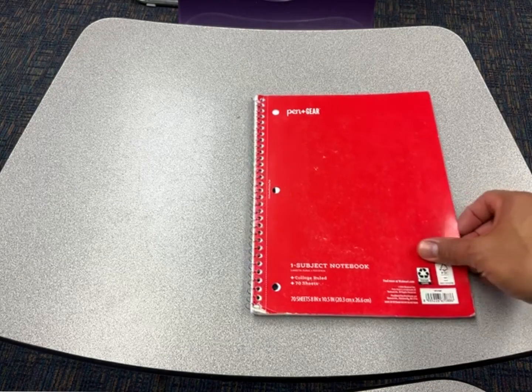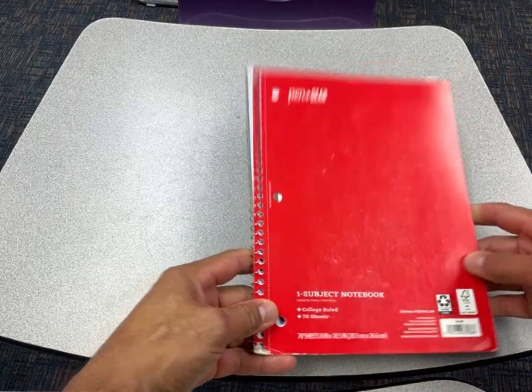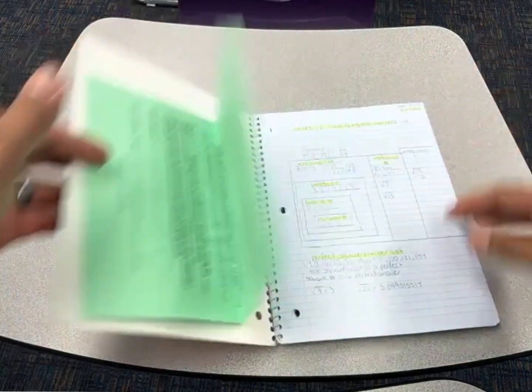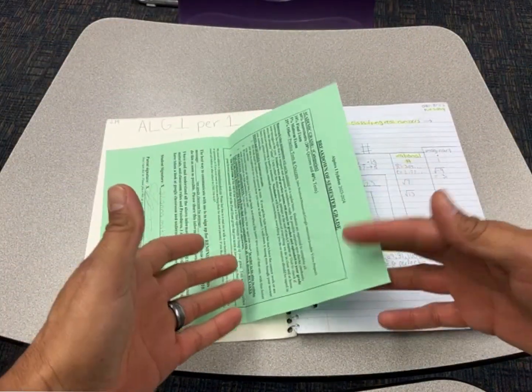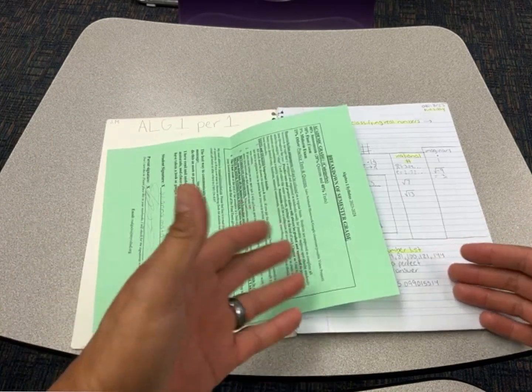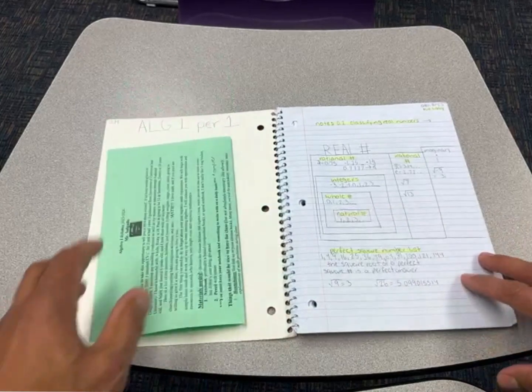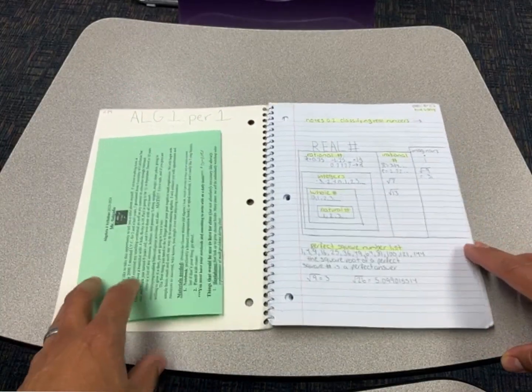So this is a super quick video on what a student notebook should look like in Algebra 1 in my class. If you open up the notebook, on the front cover, they should have taped the syllabus, which explains everything about me and how I run my class and the grade and everything. They should have signed it, and you should have signed it. It's the parent signature and the student signature.